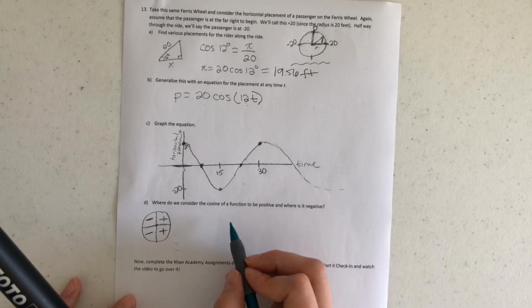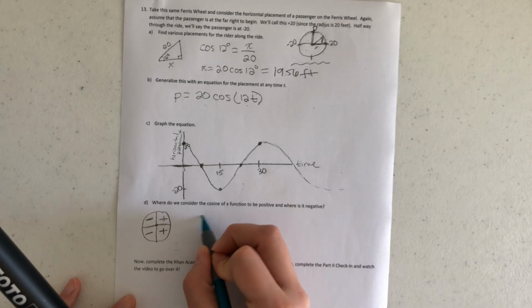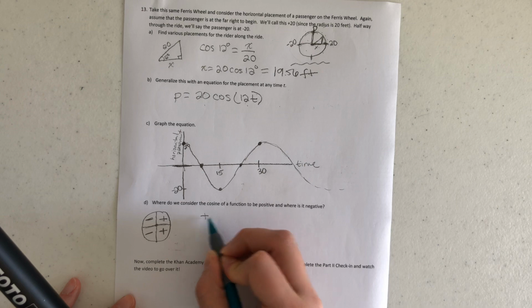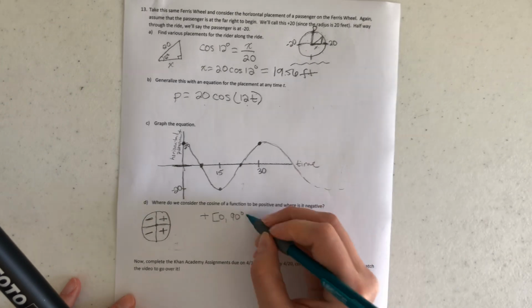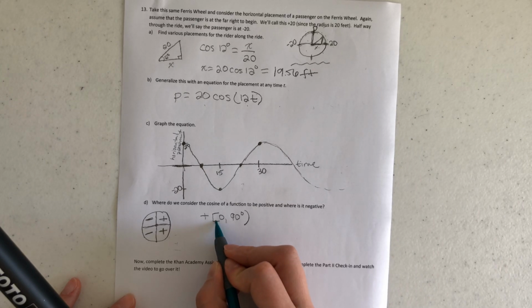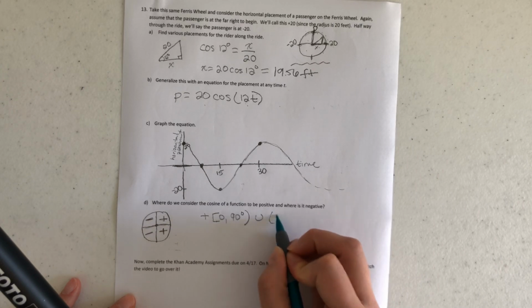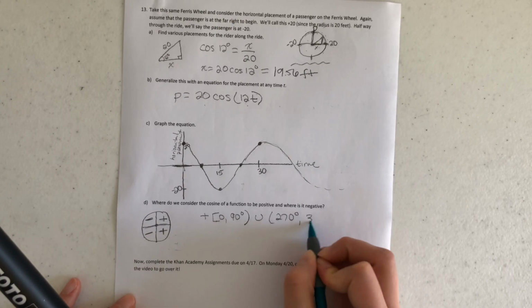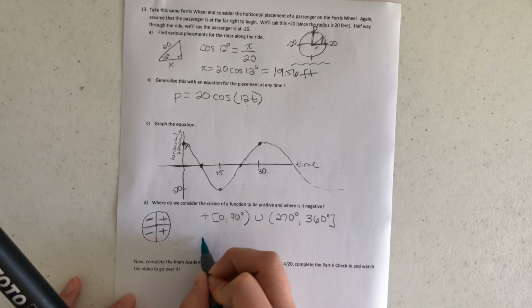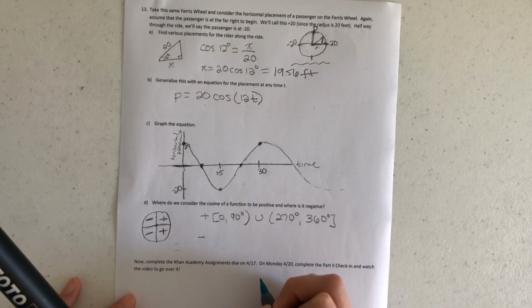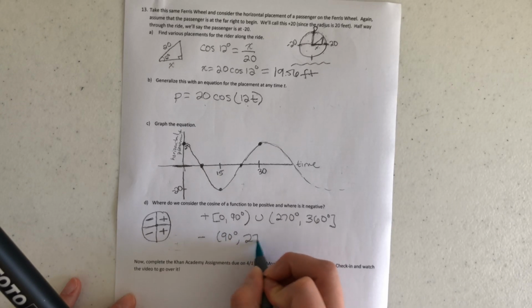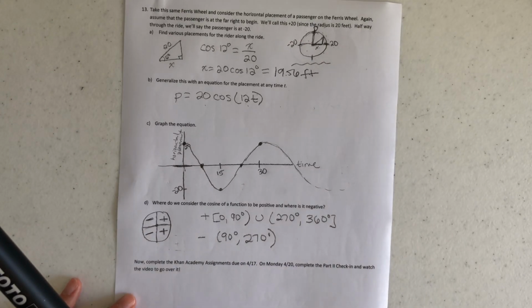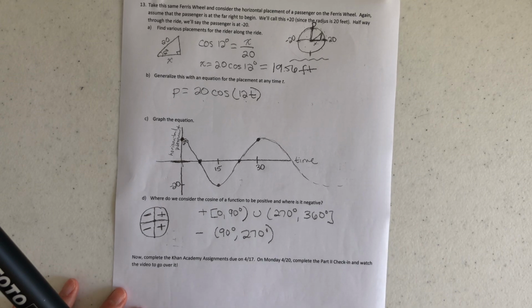So another way to say that, of course, is that I have my positive angles from 0 to 90 degrees. I'm going to include that because it is positive there. And then again from 270 to 360. And of course the negatives are everywhere that's not. The negatives would be anywhere from 90 degrees to 270. Again, your calculator knows that and it will show that as well.